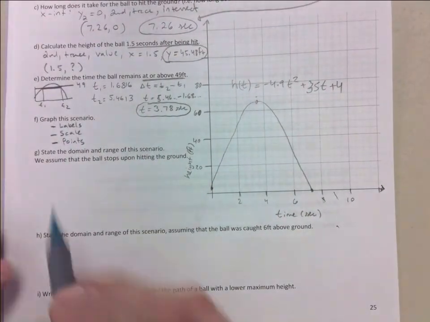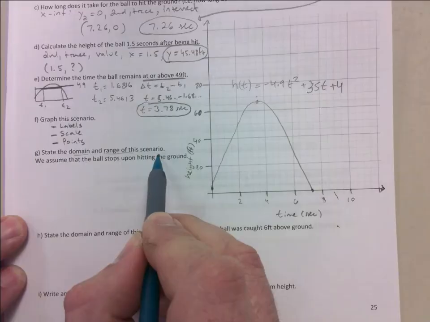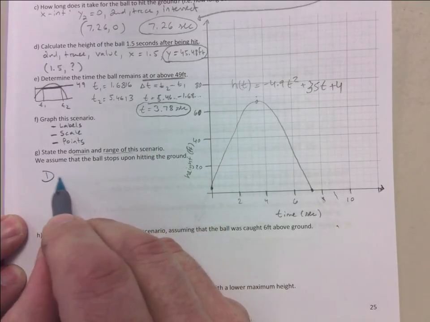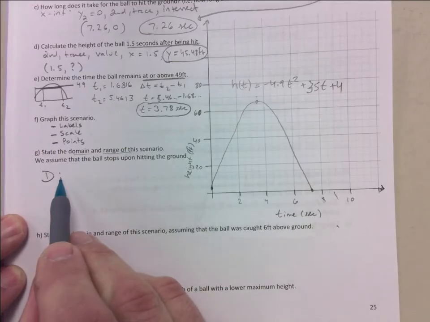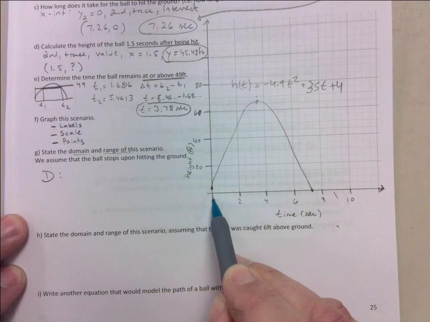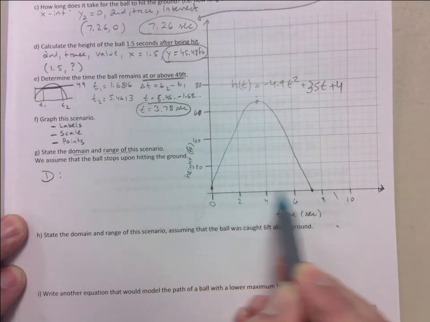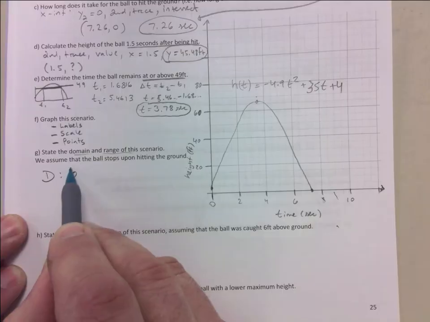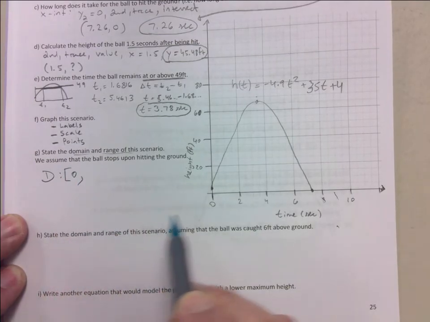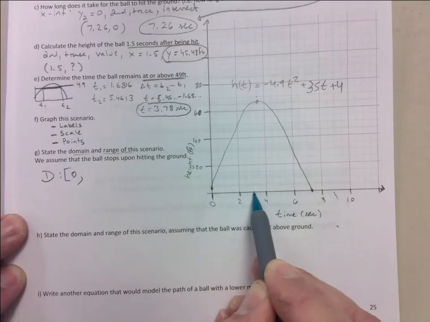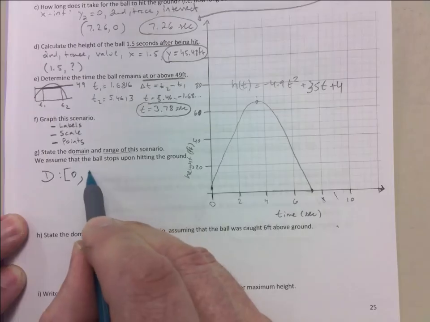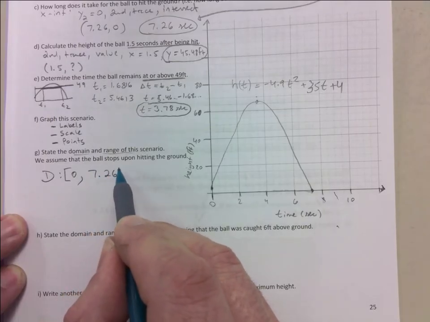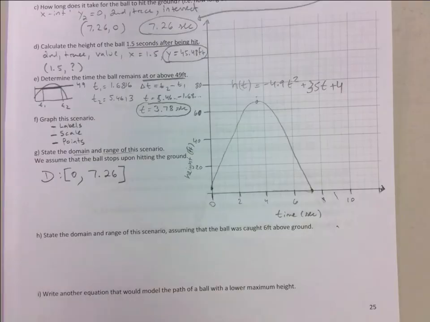G. State the domain and range of this scenario. Let's just do set. I might do both just so you guys. Domain, guys, the lowest I ever get to in terms of my x values is time 0, right? Inclusive. The ball is in the air until it hits the ground. When does that happen? 7.26. Inclusive. Both ends are included here.